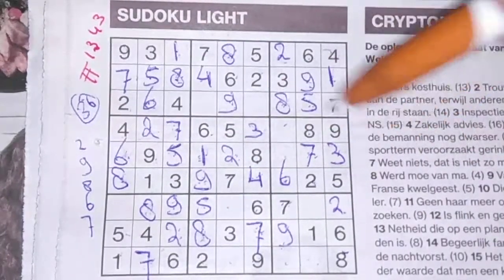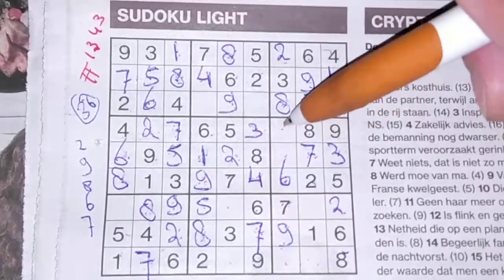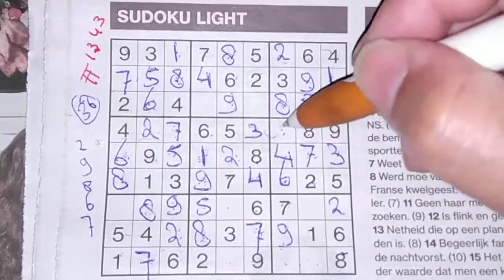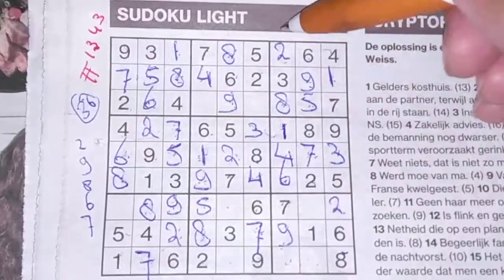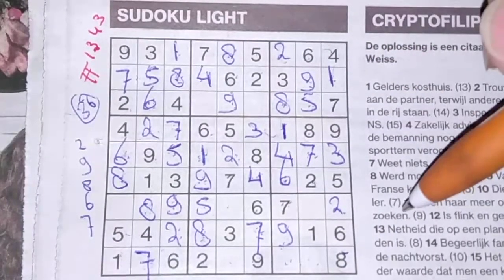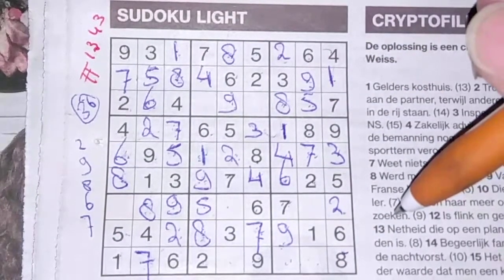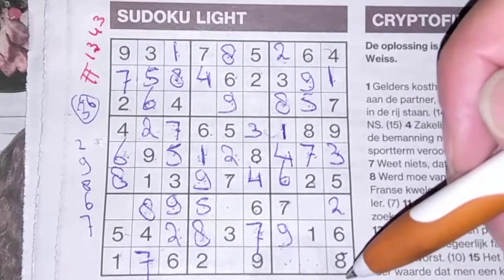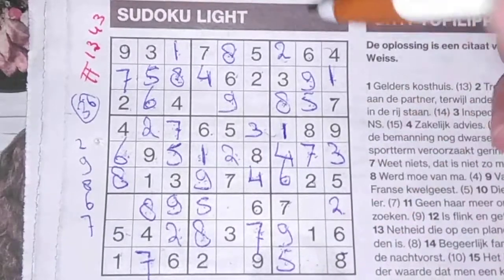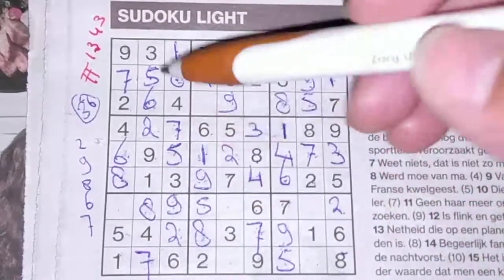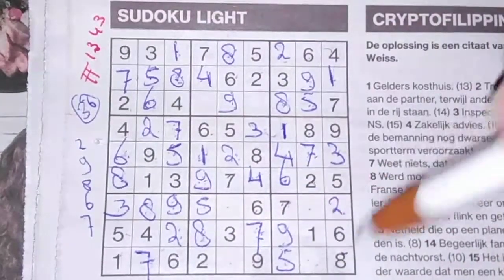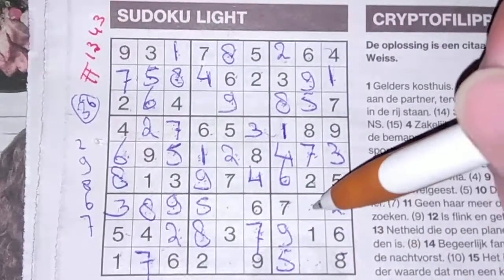2 numbers left in this big square for the numbers 1 and 4. We have a 4 here, no 4 there. 4 should be here and 1 goes there. 1 number left in this column for the number 5. 5 is missing, yes. 1 number left in this big square for the number 3. 2 numbers left in this big square for the numbers 3 and 4.